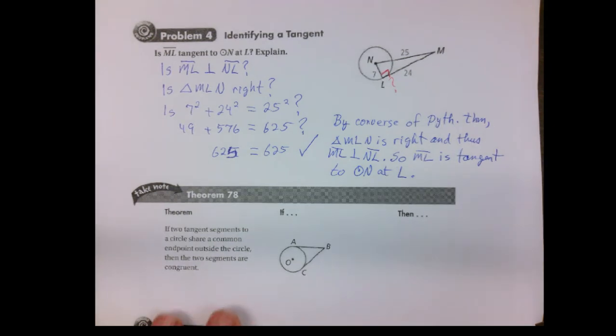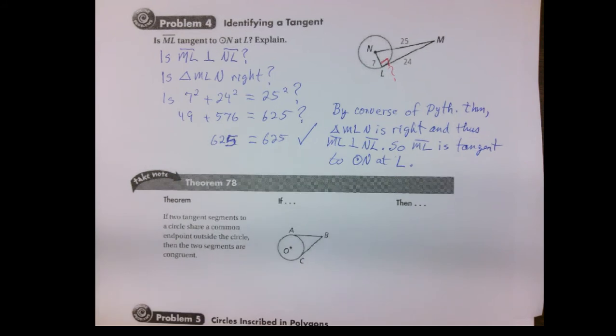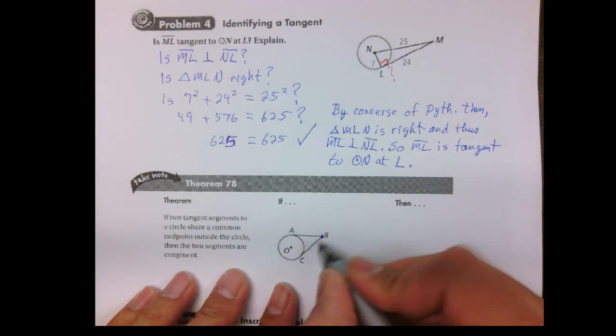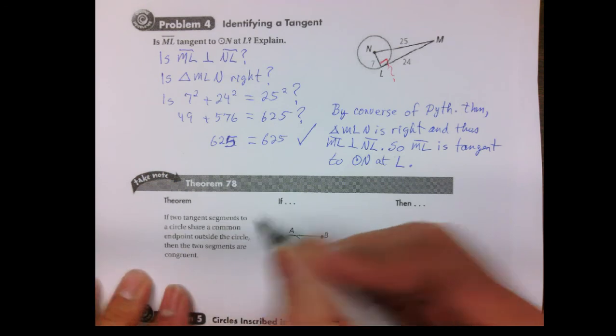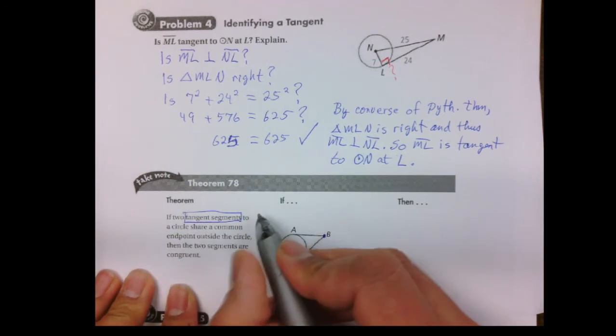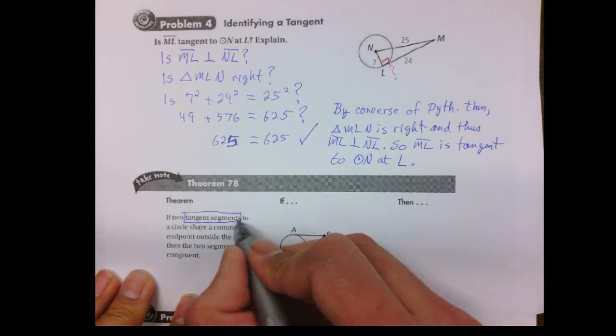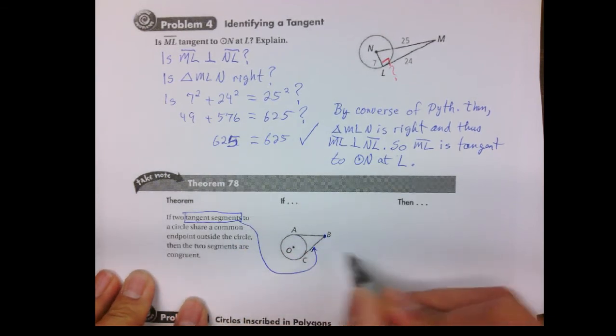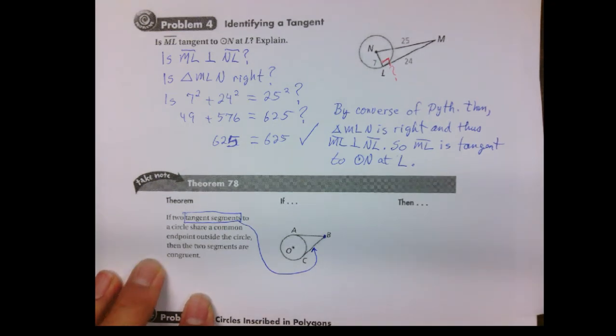All right, let's jump down to this theorem down here. This is another one that we talked about in class. We've got a point out here, and we've got two tangent lines, two tangent segments, really. So just to be clear, two tangent segments. That's what we've got out here. I'm going to draw this around here. So that's what these are. These are tangent segments.